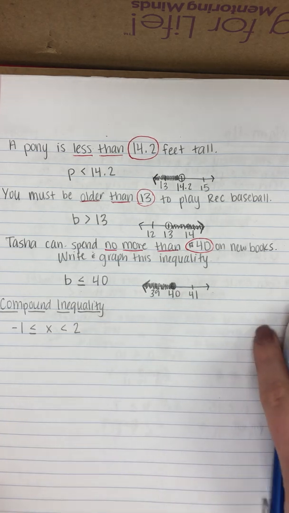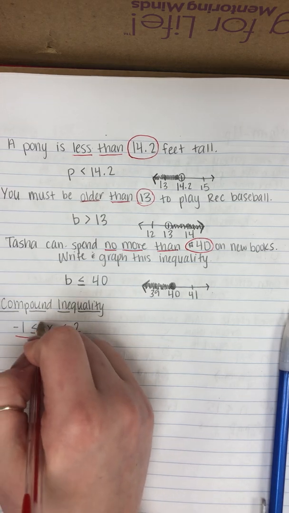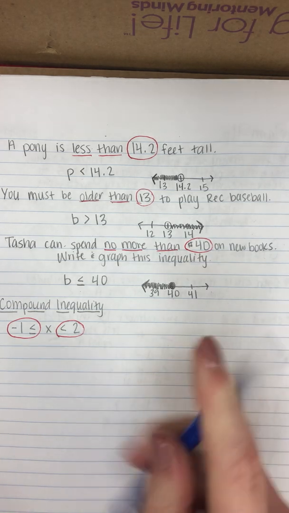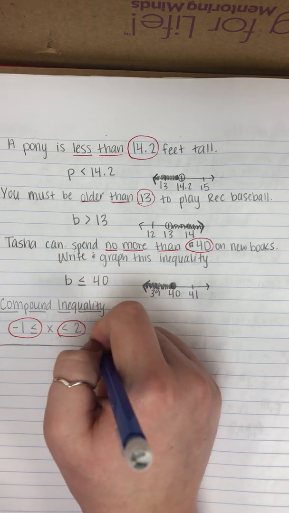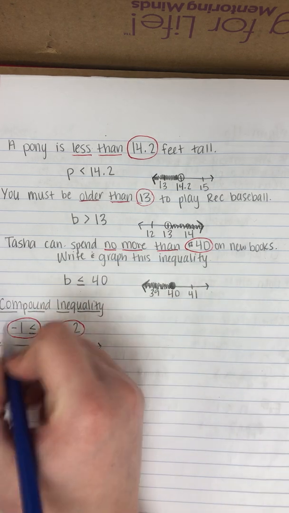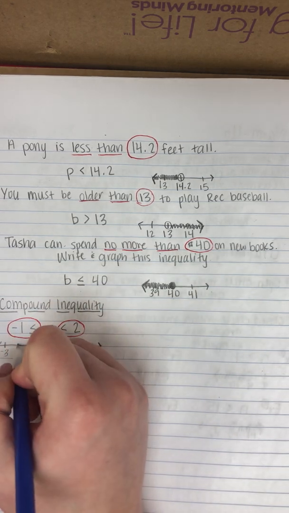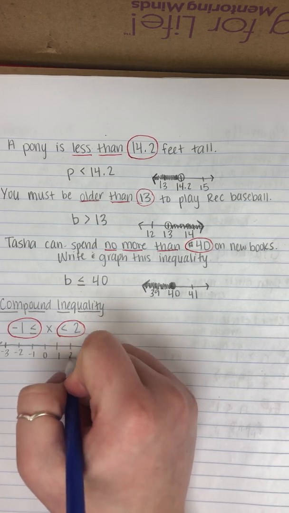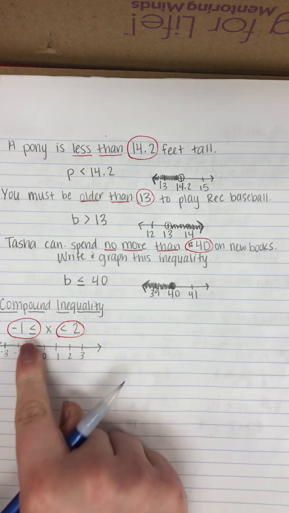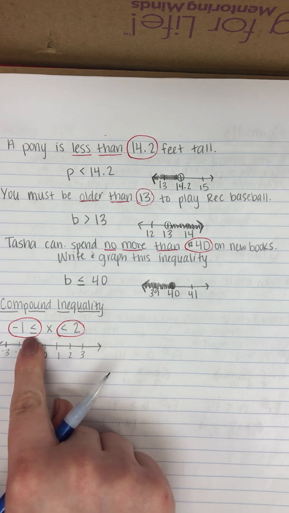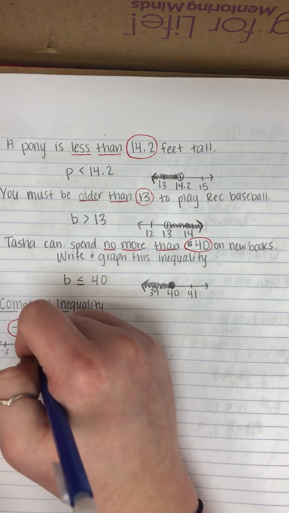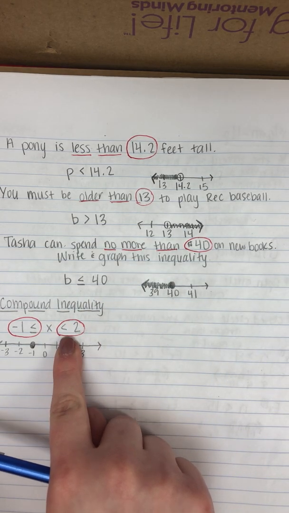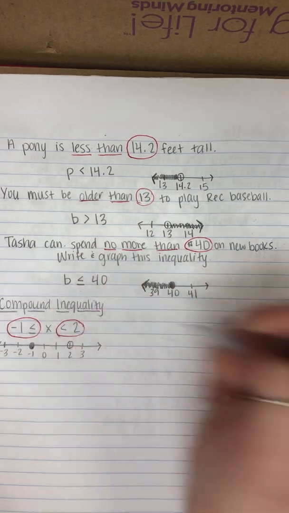Okay, so when you look at these, this symbol goes with -1, this symbol goes with 2. The first thing we need to do in order to graph this is draw our number line. I'm going to be a little more detailed with this one, so I'm going to go from -3 to +3. Do I need an open or a closed circle at -1? If you said closed, you're correct. Do I need an open or closed circle at +2? If you said open, you're correct.